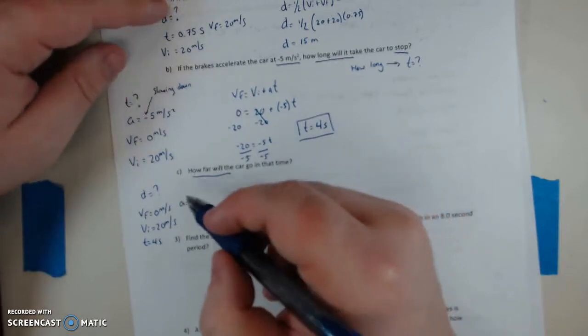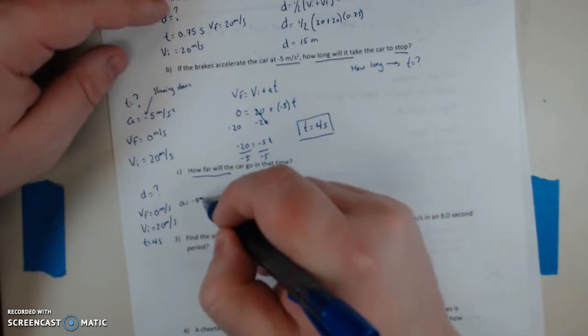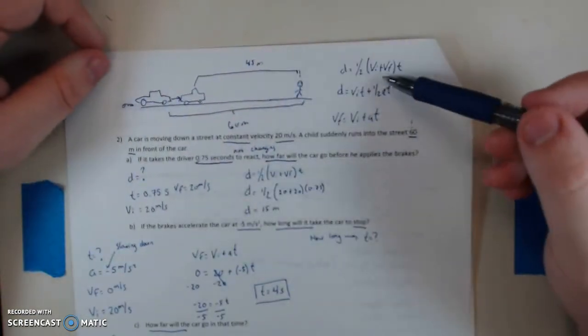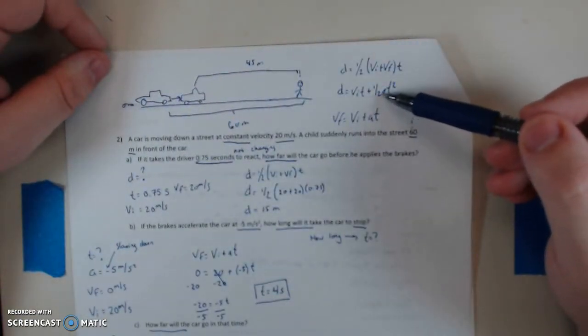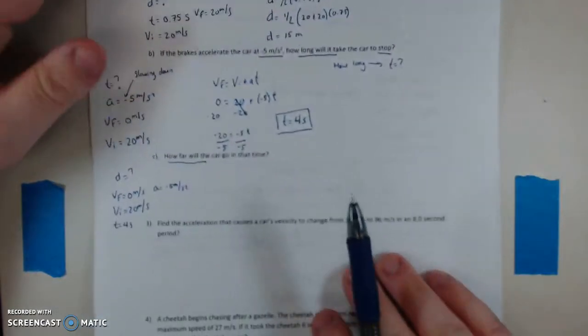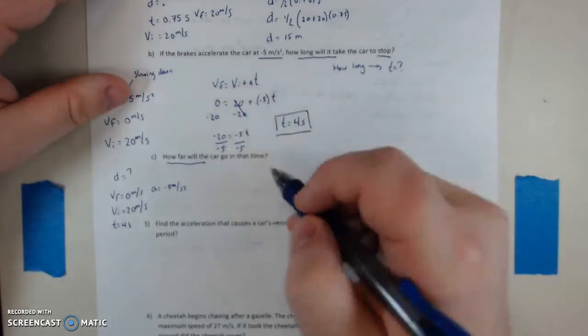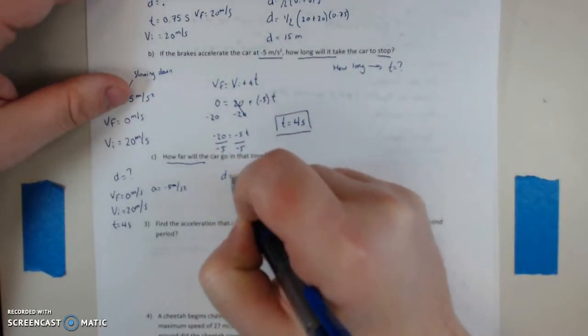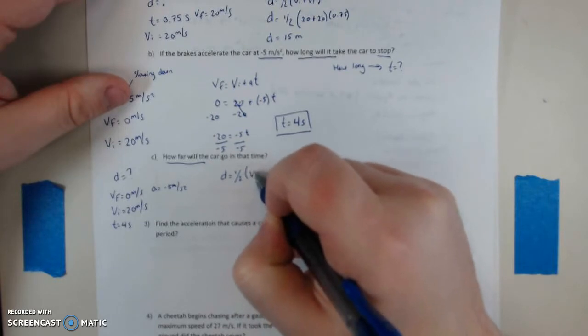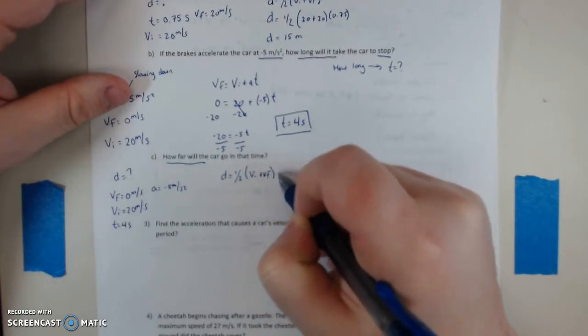So in this scenario, when we look at what equation we want to use, if you notice here, this one works, so does this one. So we can actually choose whichever equation we want. I prefer to use this one, but I will tell you that either way we do this, we will get the same answer. So, you know what? I'm going to show both.